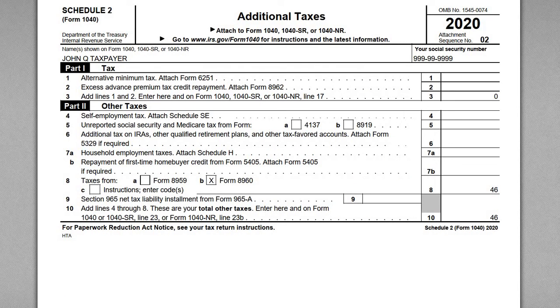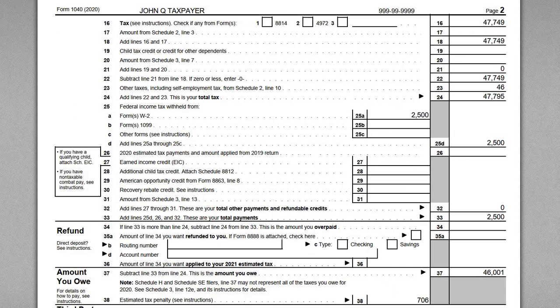And so the $46 figure for the additional tax is ultimately reported here on Schedule 2. All right, so Schedule 2, additional taxes, Part 2, other taxes. We've got it down here on line 8. And then you check the box for 8960, right? So that lets the IRS know that, hey, the additional $46 is attributed to this form for the net investment income tax. Right, and then ultimately all the way up to page 2 of the 1040, we see it there, right? Line 23, the extra tax. So he owes $47,749 in federal income tax computed on his taxable income, and then he tacks on an extra $46 related to the NIIT, and that is his total tax liability for the year.